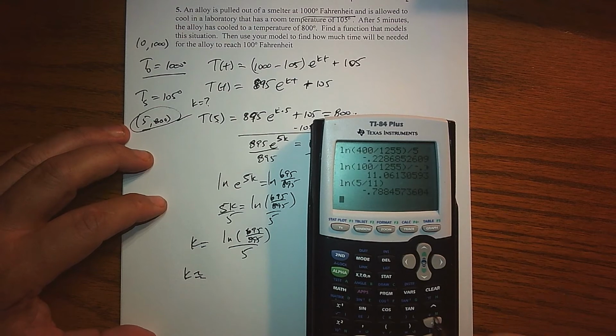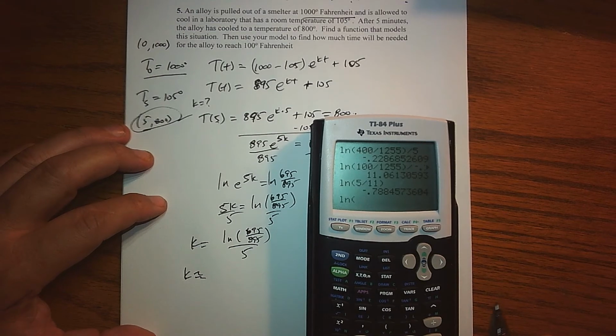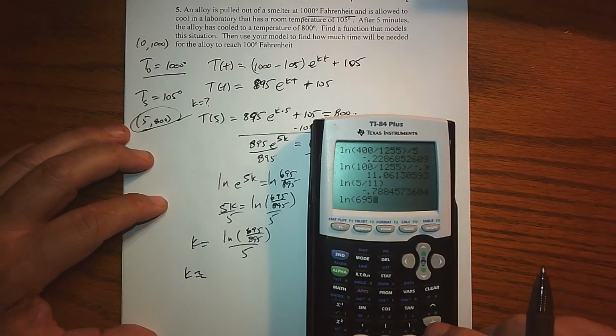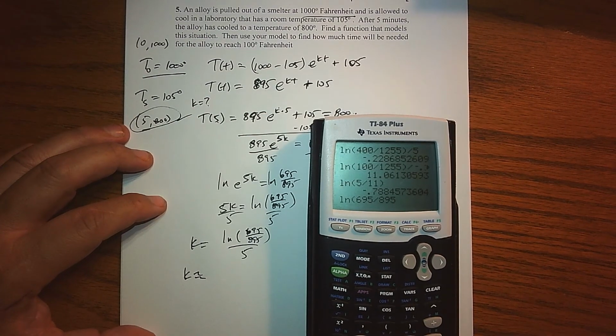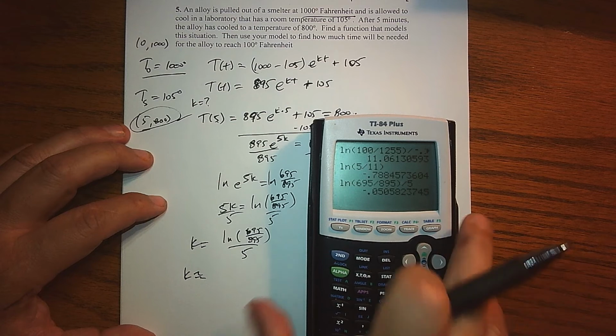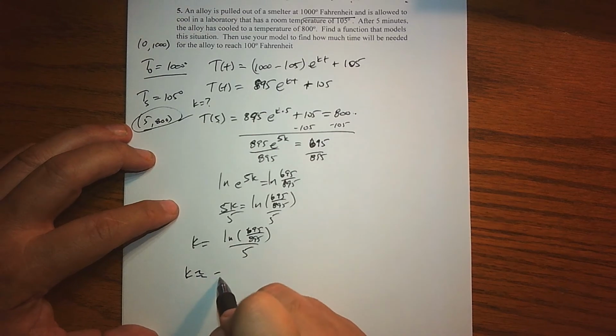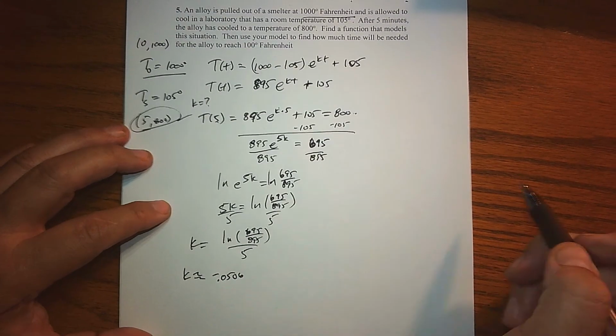So the natural log of 695 divided by 895, and then we divide that number by 5. And what we get is negative 0.0506. So there's your k.